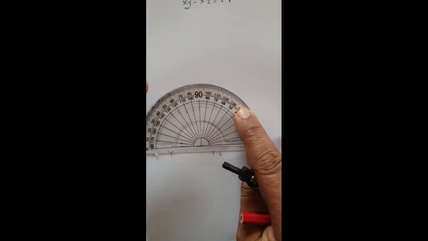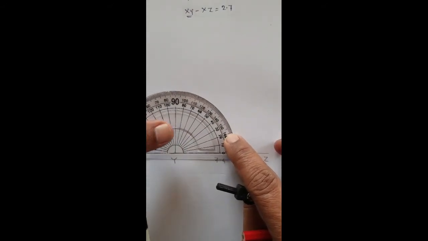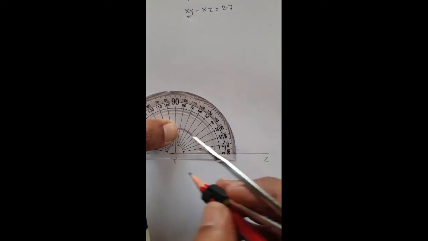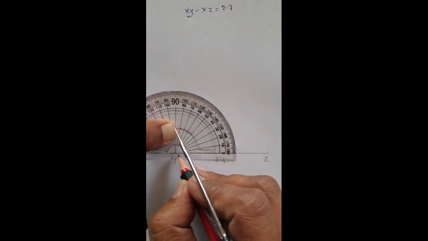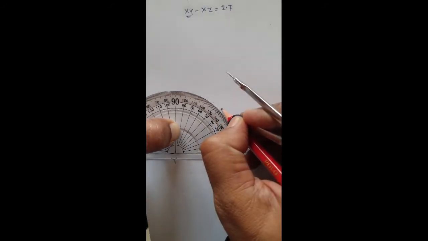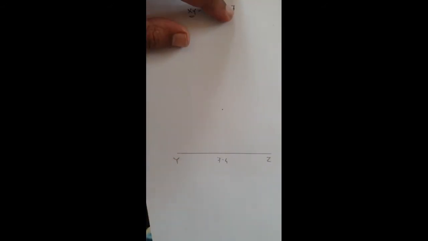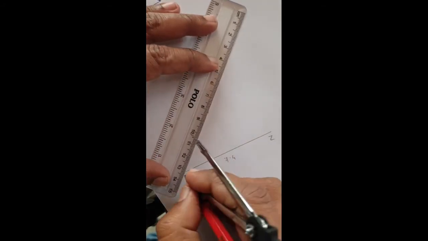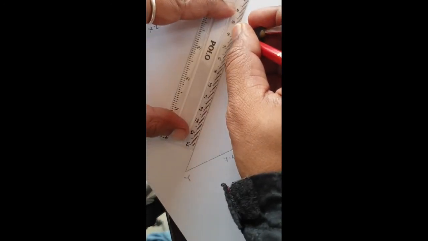Now with the help of protractor, we'll draw angle XYZ of 45 degrees. For that, you need to keep the center of this protractor on point Y, match the 0 line. Now 0, 10, 20, 30, 40, 45 degrees, you need to mark there, and with the help of a scale, you join this and extend further.